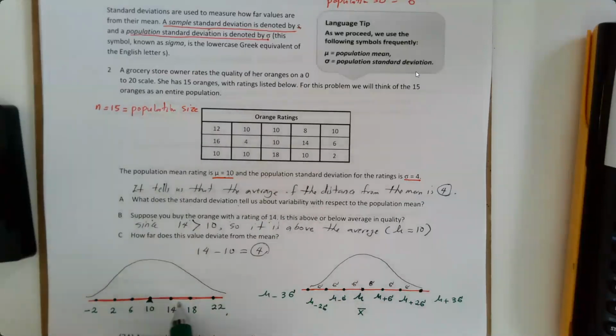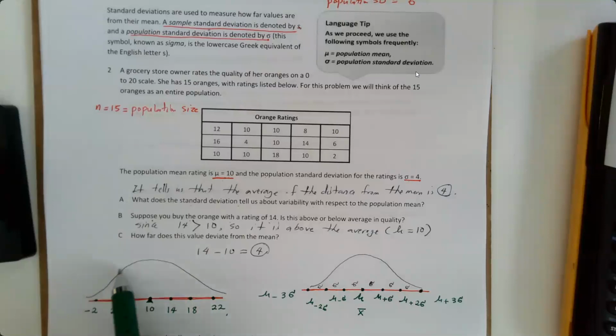All oranges on the right-hand side are high quality oranges, and the ones below 10 are low quality oranges. This is our normal distribution graph, and these are the data X values on the horizontal axis.